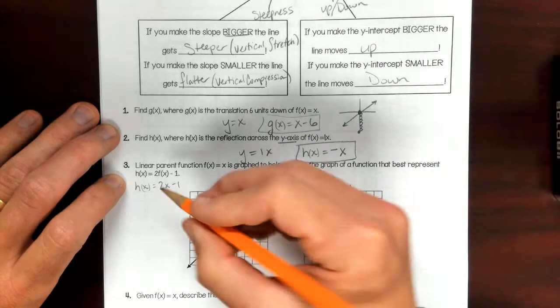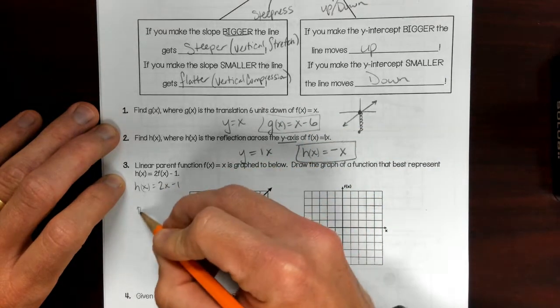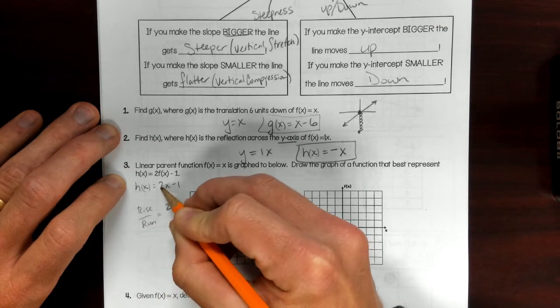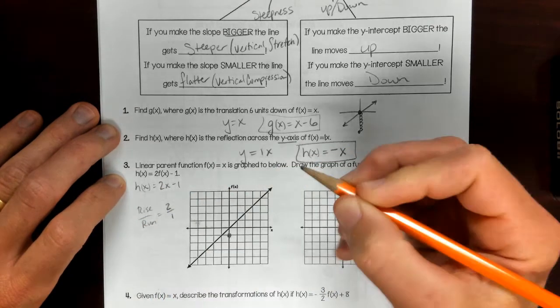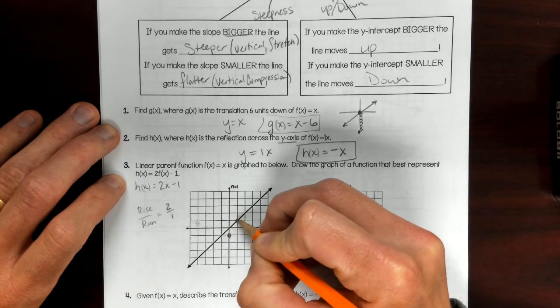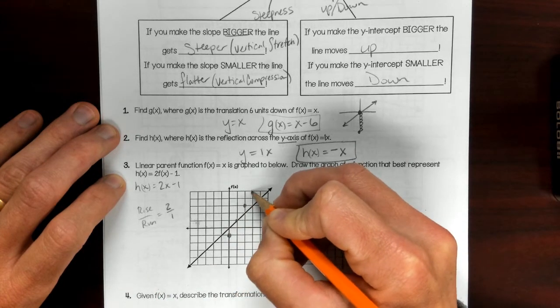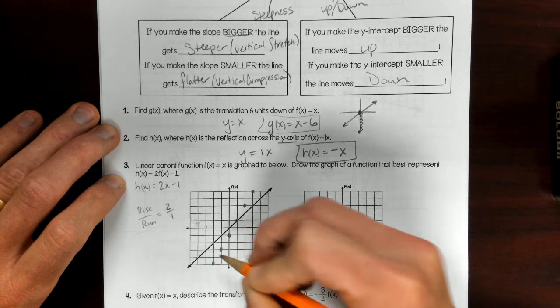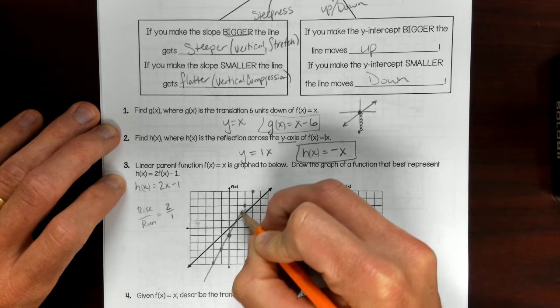All right, now from there, I'm going to use my slope. Slope is rise over run. So in this case, slope is 2 over 1. So I'm going to go up 2 over 1, up 2 over 1, up 2 over 1. I can go down 2 and backwards 1. So this is your new line.